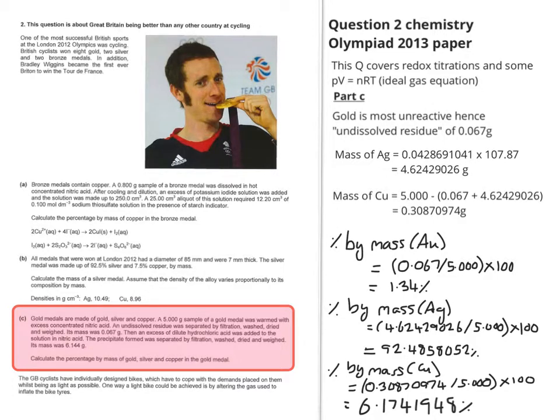Okay, so the next part of the question I have to put a new screen on. So we just go to the bottom. It says the GB cyclists have individually designed bikes which have to cope with the demands placed on them whilst being as light as possible. So one way a light bike could be achieved is by altering the gas used to inflate the bike tyres. So we're now switching our focus onto the gases that are used to inflate the tyres.